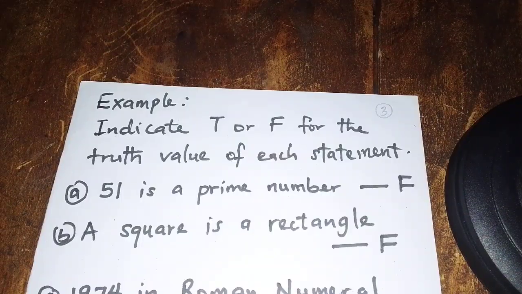Another statement: a square is a rectangle. Before you can say whether the statement is true or false, you must know what a square is and what a rectangle is. A square has all the sides equal. But a rectangle has opposite sides equal. So that means they are two different shapes. So the pre-knowledge you have will make you understand that this statement is false. A square is a rectangle, so that statement is false.